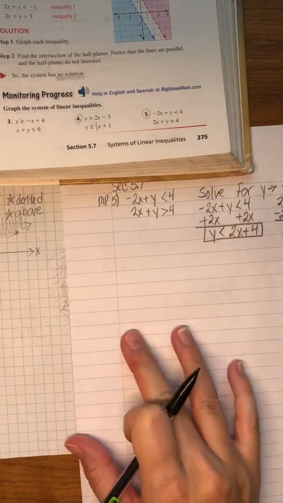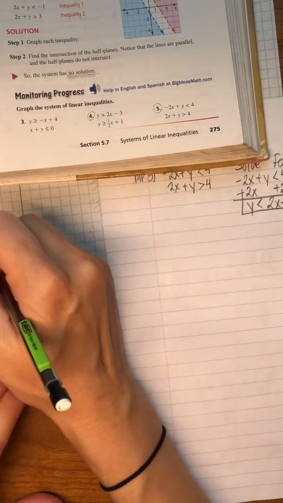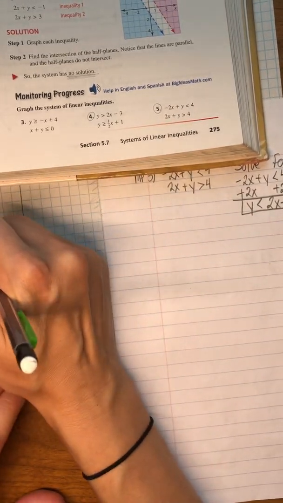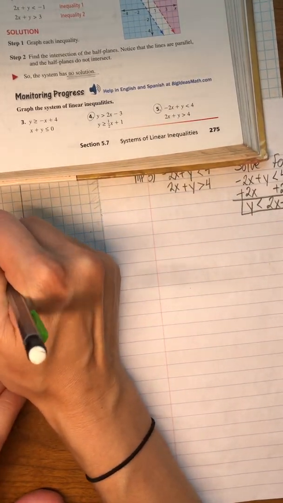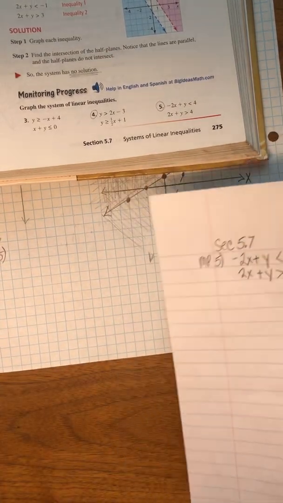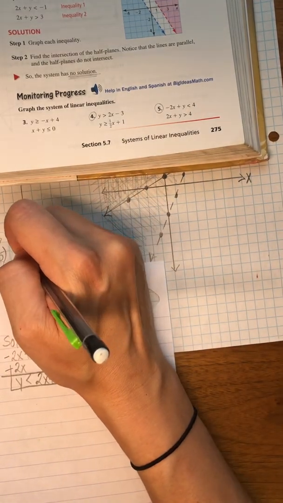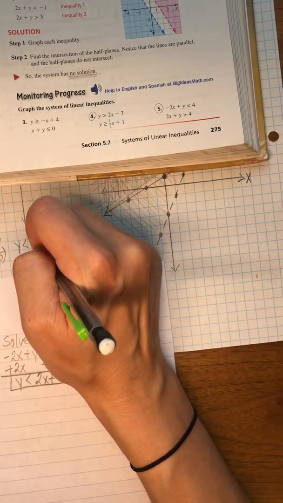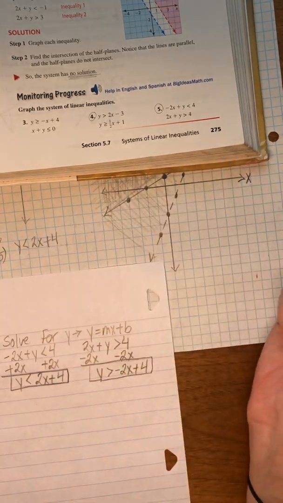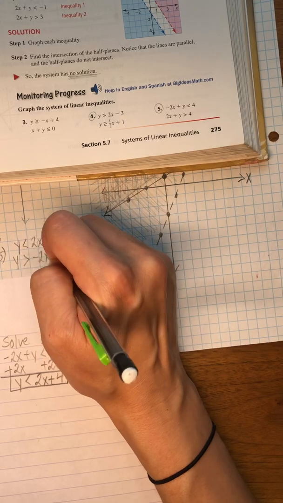So let me go over here to my graph paper. Okay, I'm gonna write down my two new inequalities that I found over here from putting them in slope-intercept form. We have y is less than 2x plus 4, and y is greater than negative 2x minus 4.